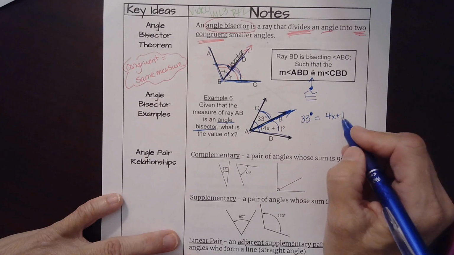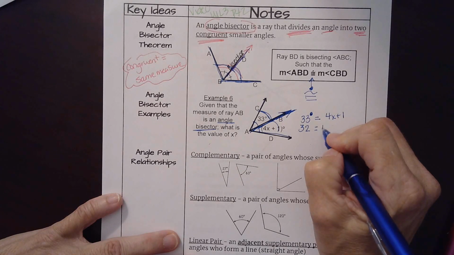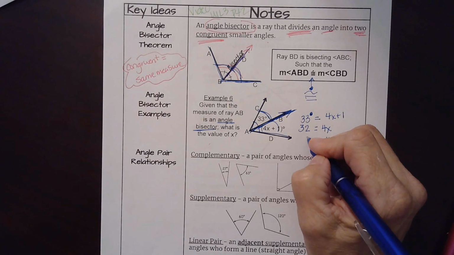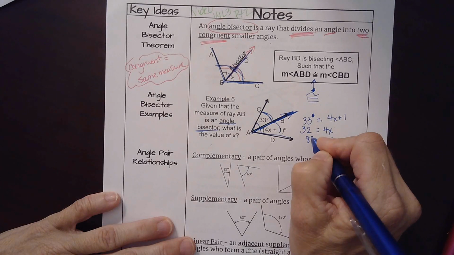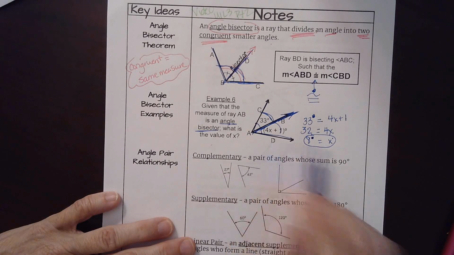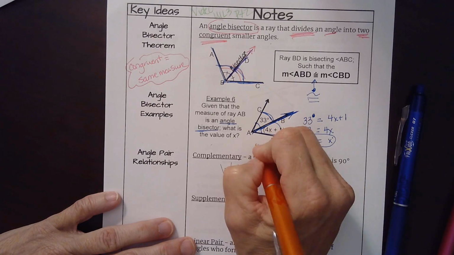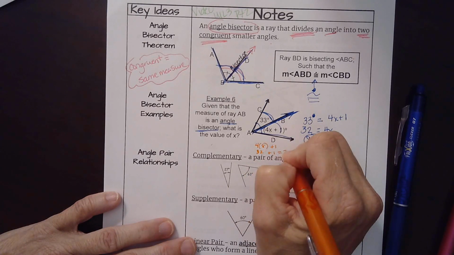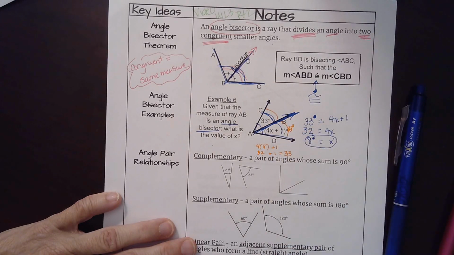So we want to solve this for x. I'm going to subtract 1. That gives me 32 equals 4x. Now if I divide both sides by 4, I get x equals 8. And so x equals 8 is the value that makes these two angle measures equal. And if you test it, 4 times 8 plus 1, you get 32 plus 1, which equals 33. So you can see where this angle and this angle are congruent.